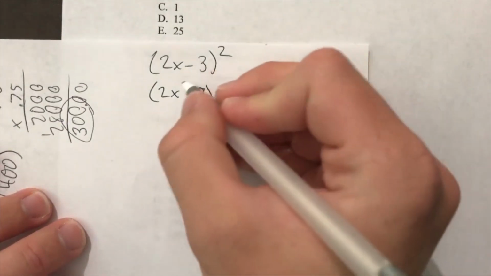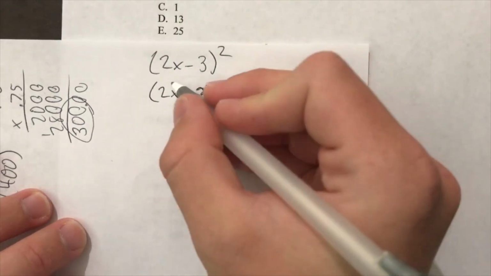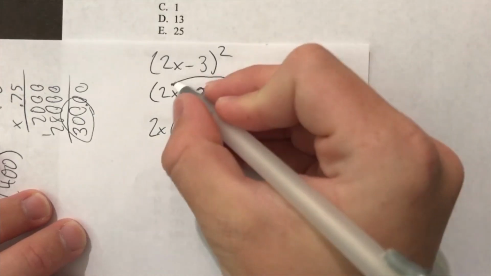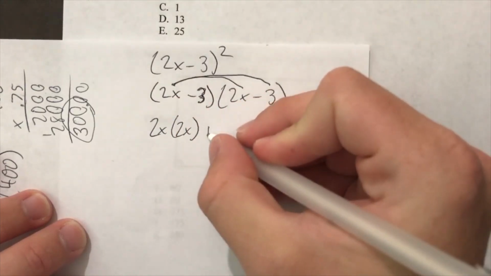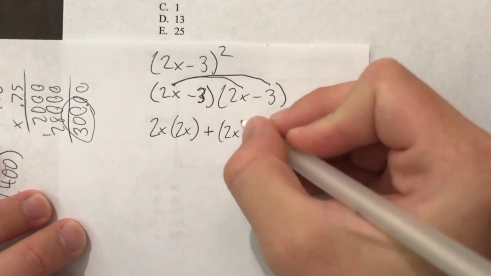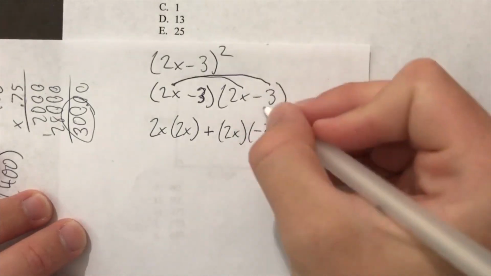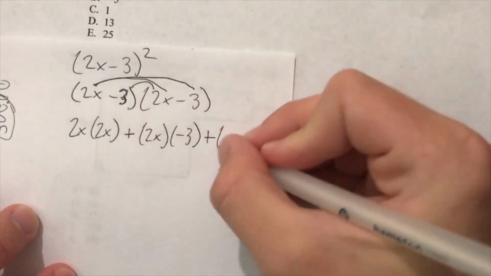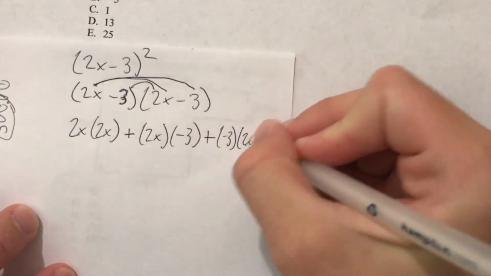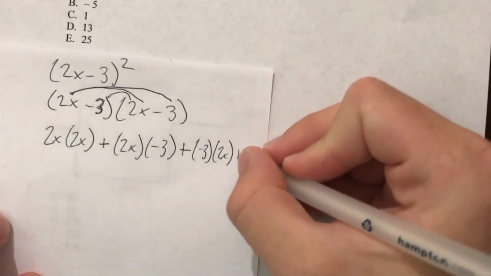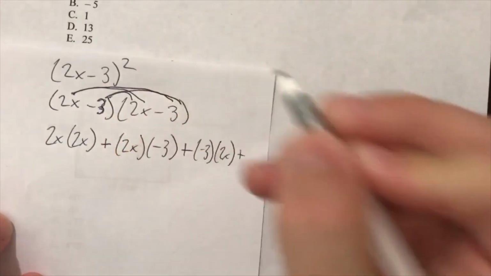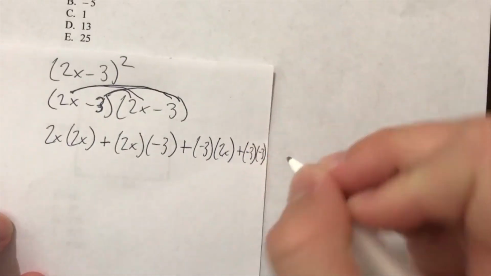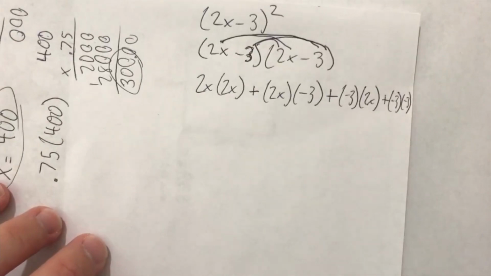Distribution is what we need to do now, right? So FOIL, right? First, 2x times 2x. Outer, plus 2x times negative 3, right? Got to get that negative. And then inner, right? Negative 3 times 2x. And then last, FOIL. Negative 3 times negative 3. Okay. So now we just got to simplify.